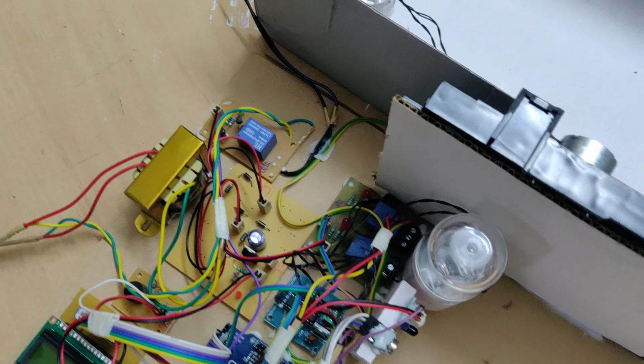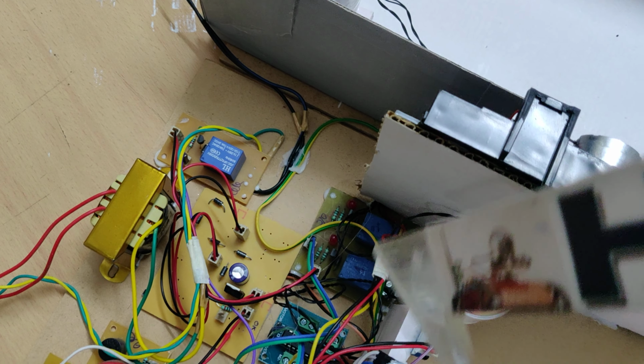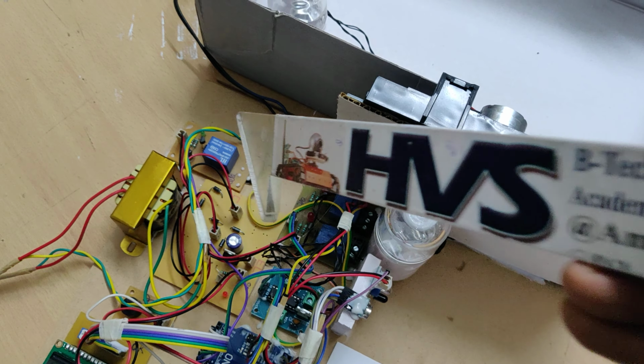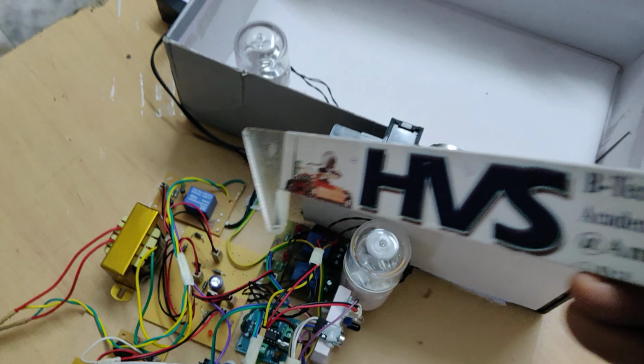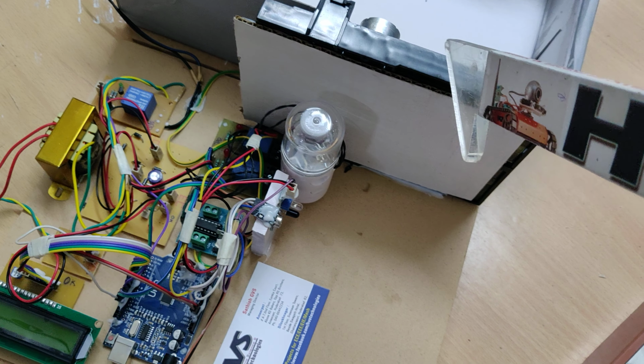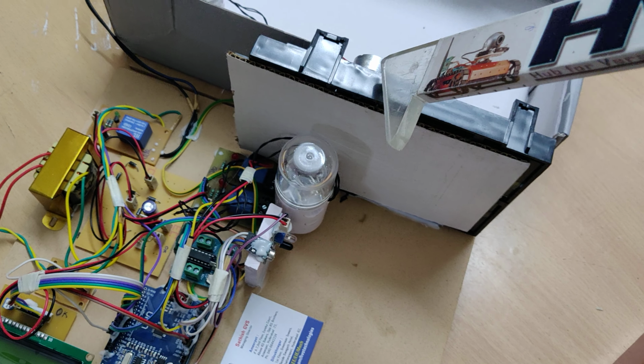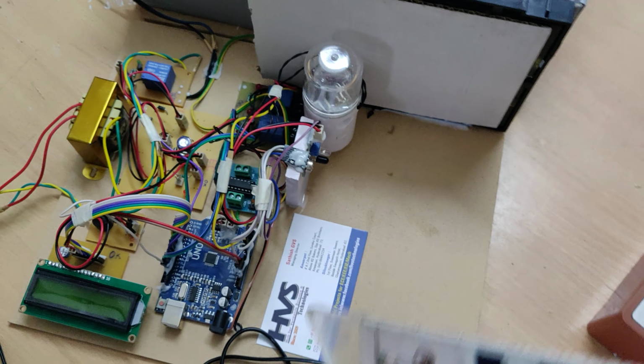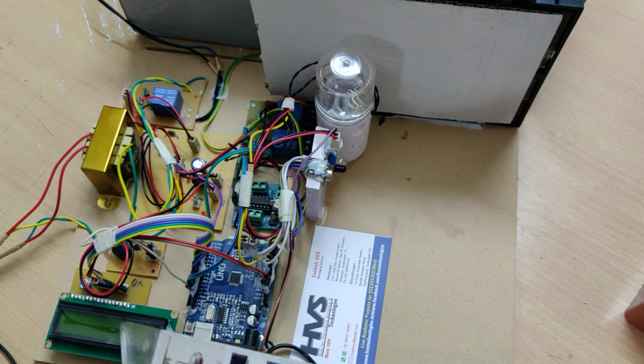These two electromagnetic relays control the two mist makers, and one more electromagnetic relay controls the UV lighting. There is also an L293D motor driver to control the direction of the gate, which is attached to this DC motor, and the status is continuously displayed on the LCD screen.